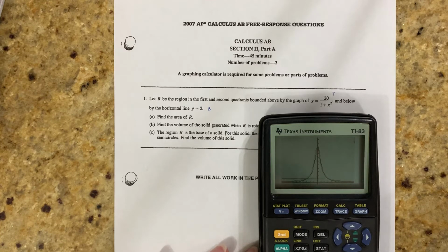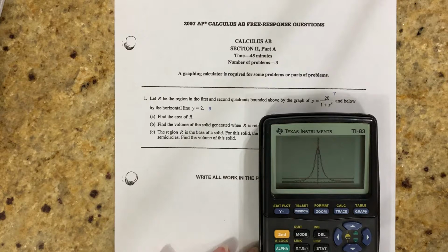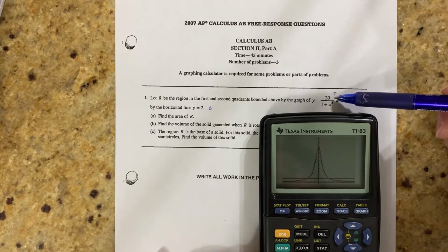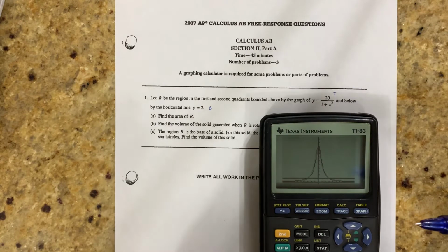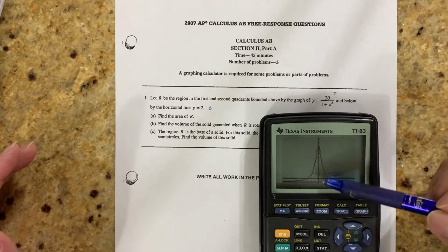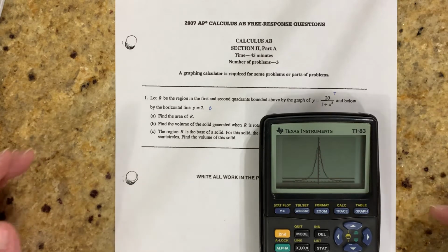All right, and there is my picture. So the most important thing you need from the graphing calculator is figuring out what that intersection is. You can see, and you can also see from the function, that this is a symmetrical function. So you really don't need the whole thing from left to right. You really just need it from 0 to that point. That would actually help us a lot.